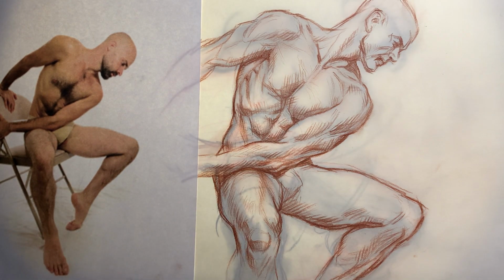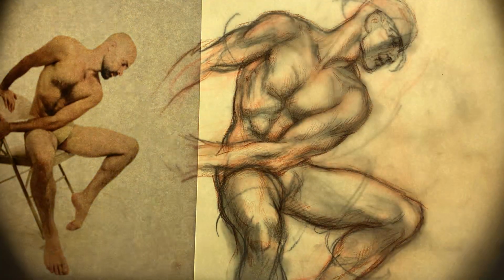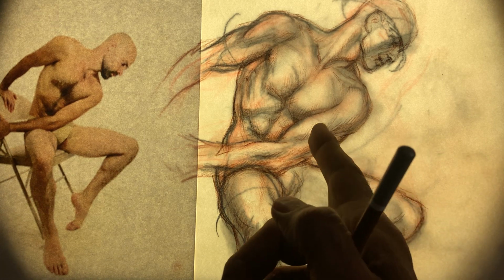At the end, you can see this. You see, because, let me put, my drawing is in the bottom.